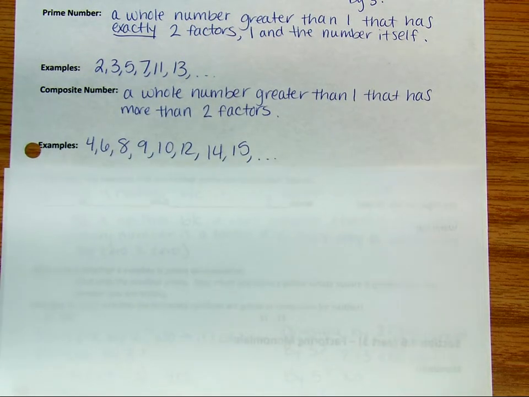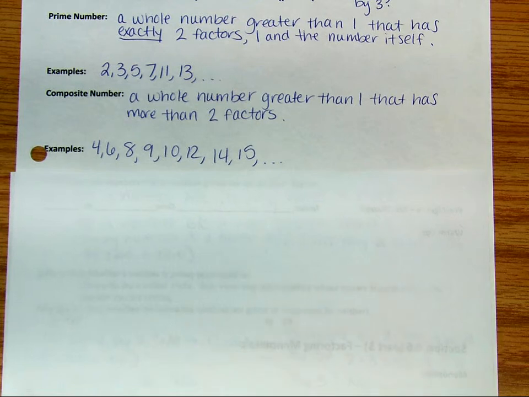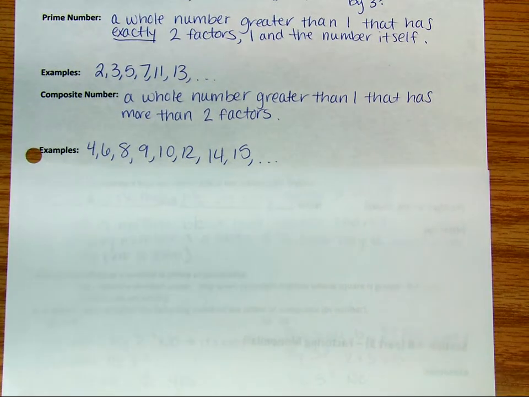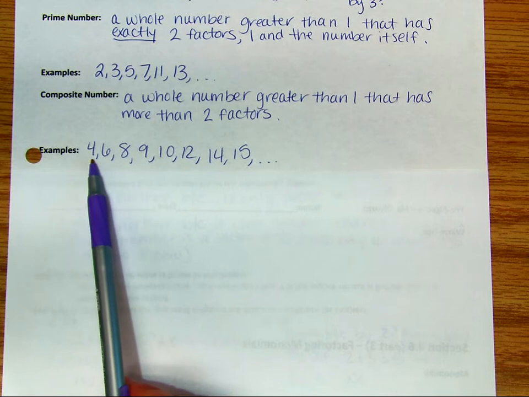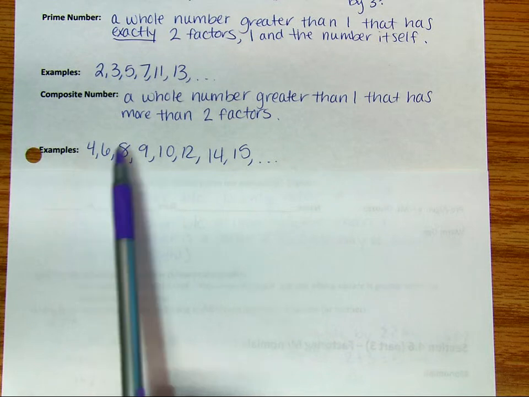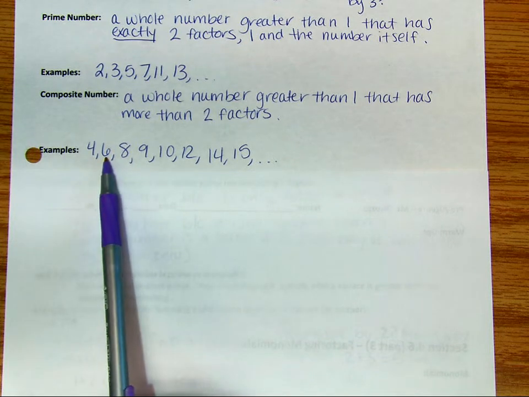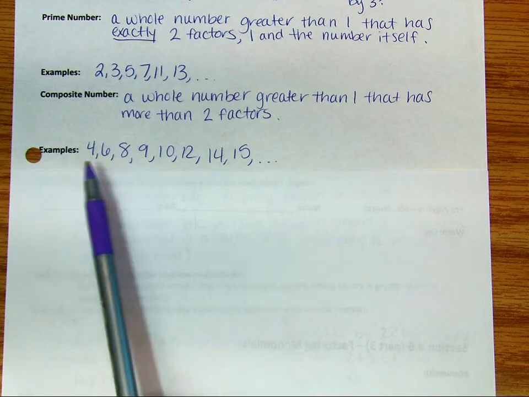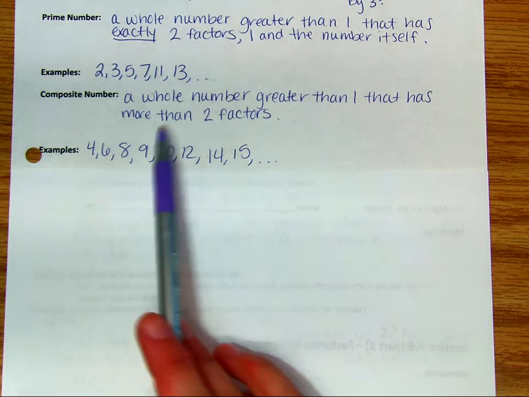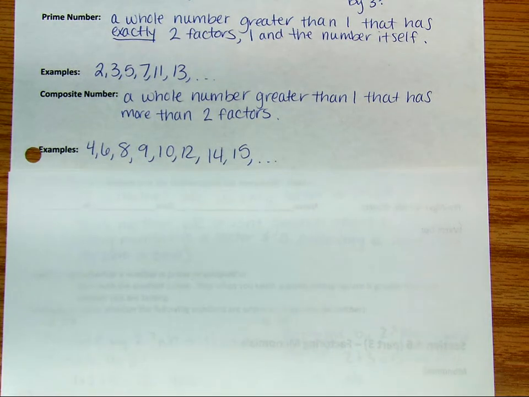Next, we have composite numbers, which are any numbers that aren't prime, pretty much. So it's a whole number greater than 1 that has more than two factors. So other things go into composite numbers other than 1 and itself. For example, 4: we have 1 and 4 that are factors of 4, but then also 2. So it's more than just 1 and 4. And then 6 has 1 and 6 as factors, but then also 2 and 3. So all of these numbers have factors other than 1 and itself. So more than two factors, more than two numbers that can divide into them.